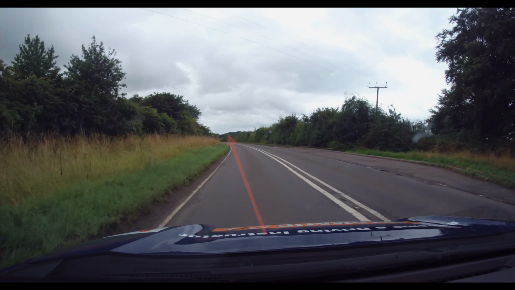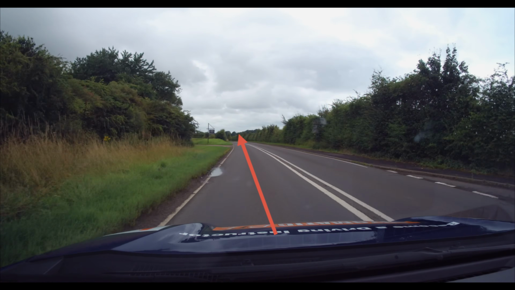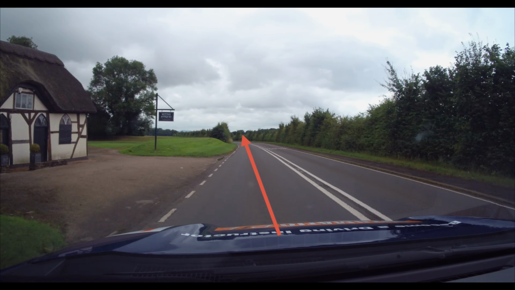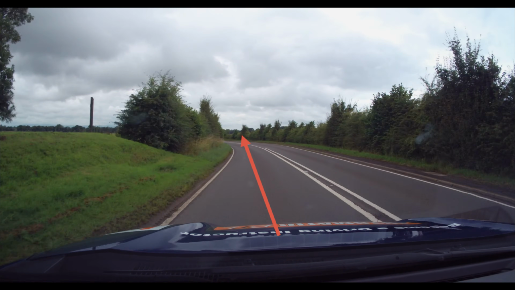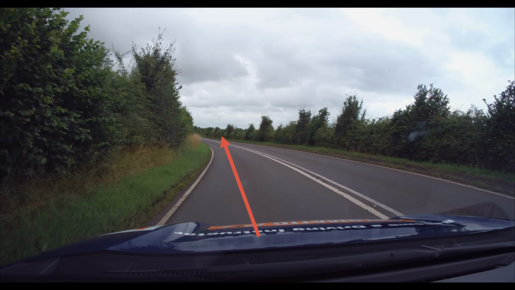So it's looking at the furthest part of the bend and seeing if it's going away from you all the time. If it is, then you're doing the right speed. And even though there's a bend there, if that bend is constantly moving away from you, you know you're doing the right speed for the road. If that bend isn't going away from you and it's kind of staying in the same position, that's the point you need to start slowing down.